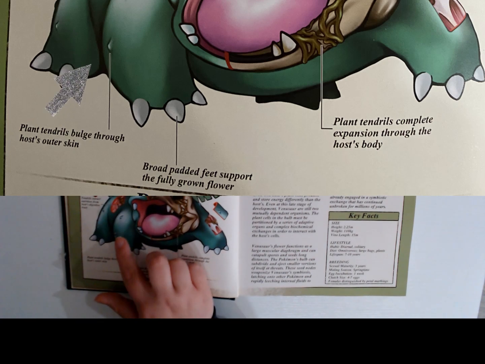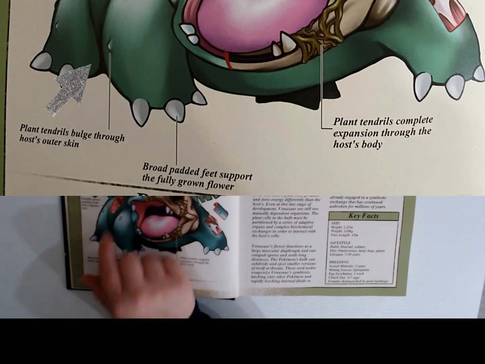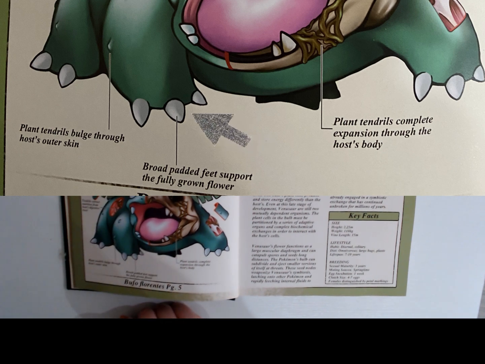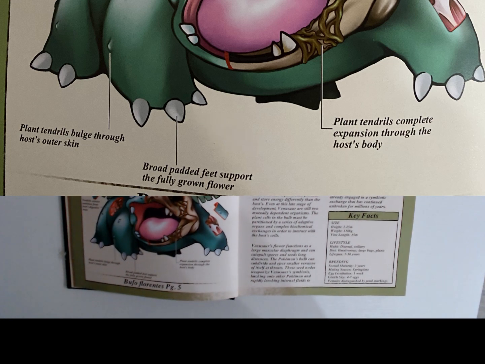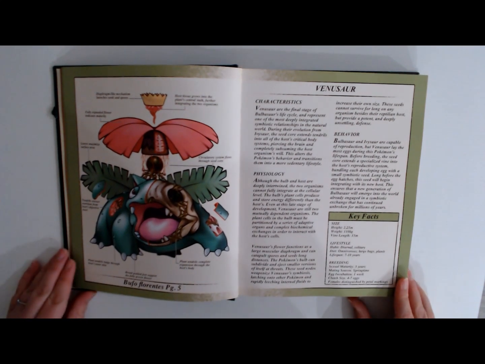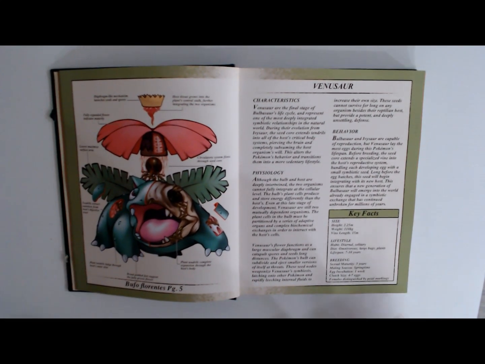And then you might notice these little bumps here on the Venusaur's skin. Plant tendrils bulge through the host outer skin. Lastly in our diagram are their little toes. Broad padded feet support the fully grown flower, because that flower weighs quite a bit. Onto the actual reading portion regarding our Venusaur.